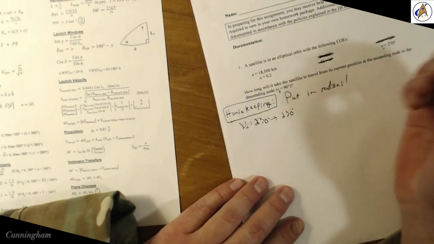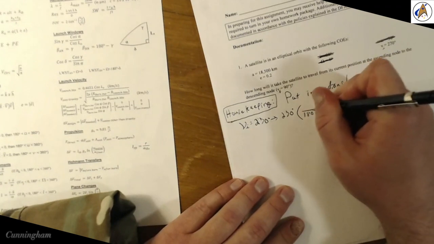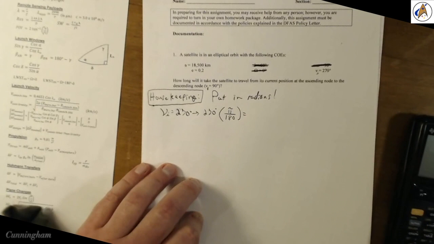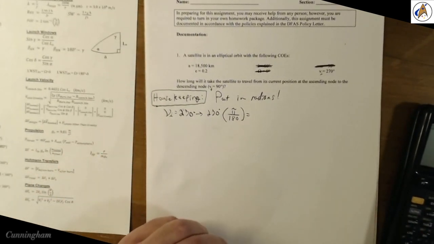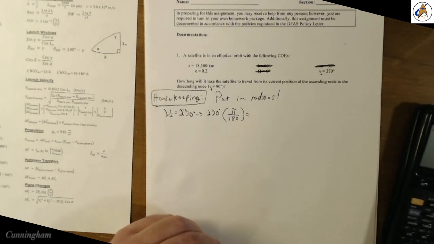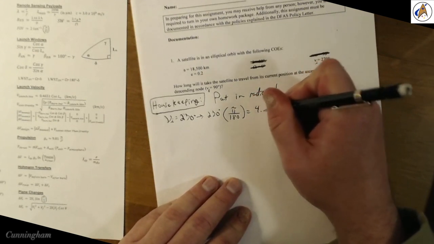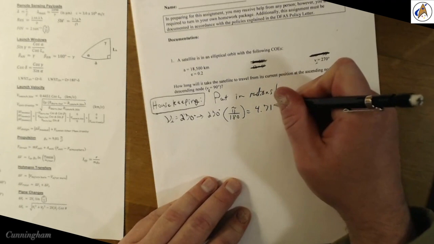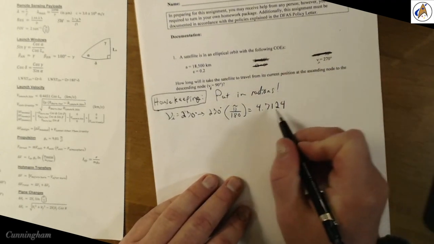So in every 180 degrees there are pi radians. So let's see what that gives us on the old trusty calculator here. That spits out 4.7124. And I'm going to carry four digits here after the decimal.